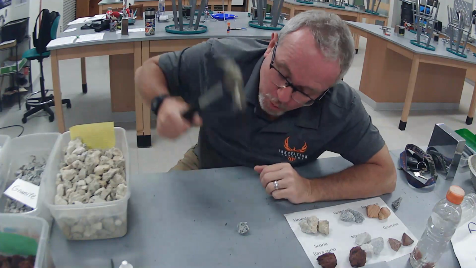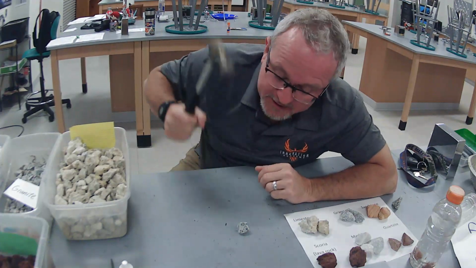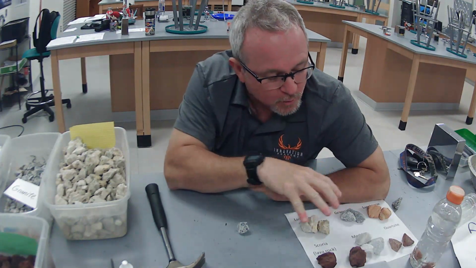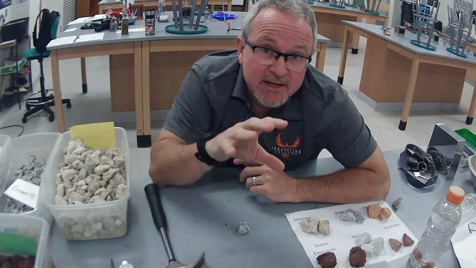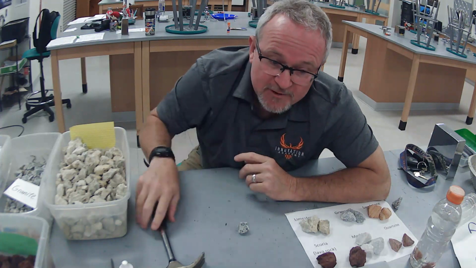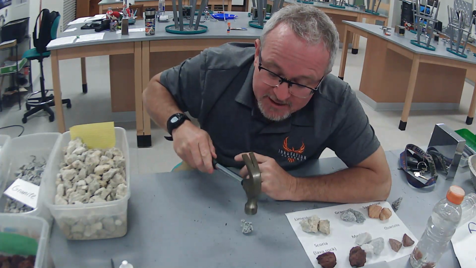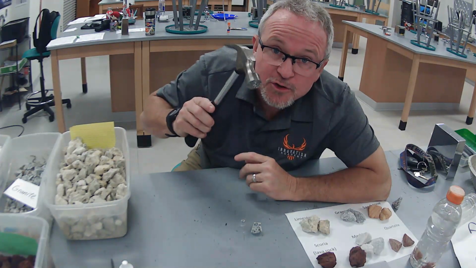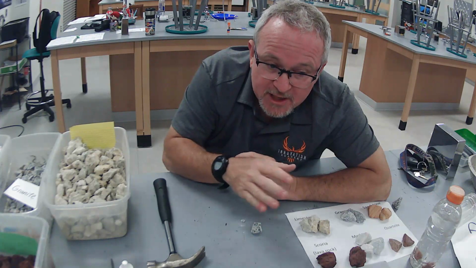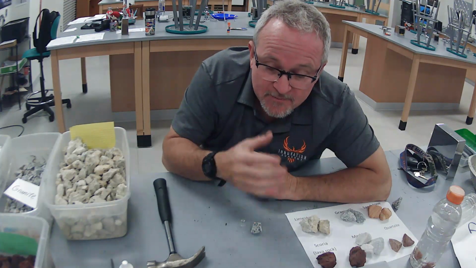And I don't want to see you just wailing on a rock, making sure that you can get it to break, because that is not the point. When you're done, we're going to rate these rocks as to which one is harder and which one is softer. We're going to come up with a scale of hardest to softest. So you're going to have to gently increase your strength of the hammer every time to get an idea which ones break first and which ones break last.